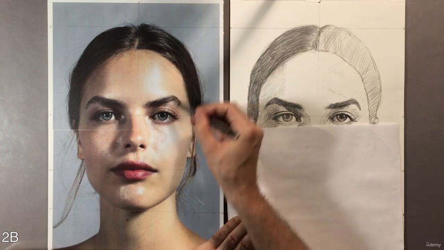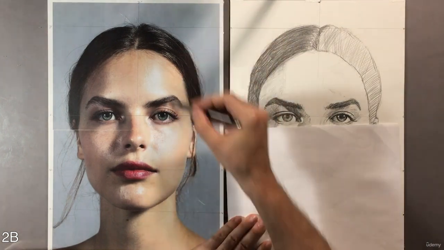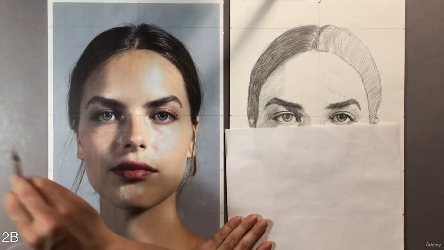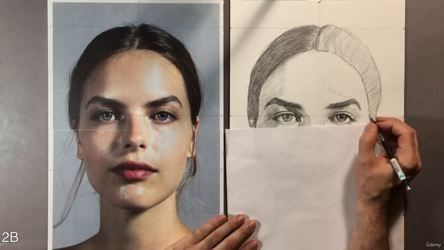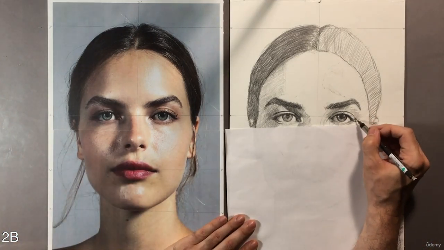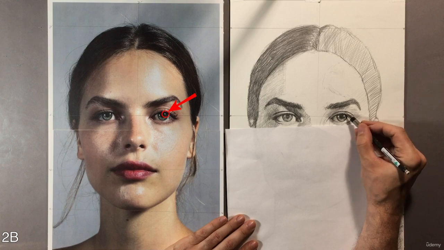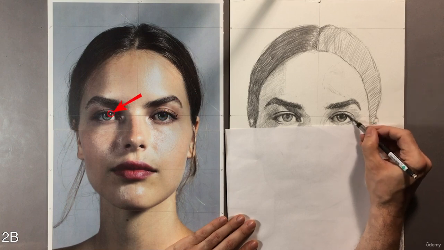Make sure all of these highlights line up. Remember, they're all from the same light source. See this highlight on her forehead, this highlight in her eye, eyelid, and cheek? That's all from one light bulb. So, this highlight should line up with this highlight in her left eye, because they're from the same light source.